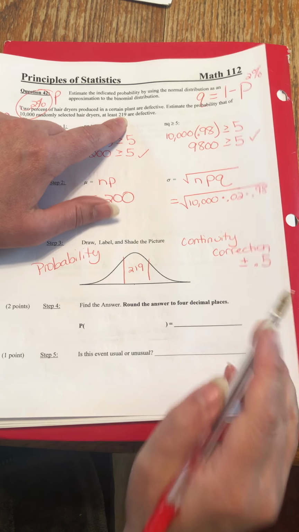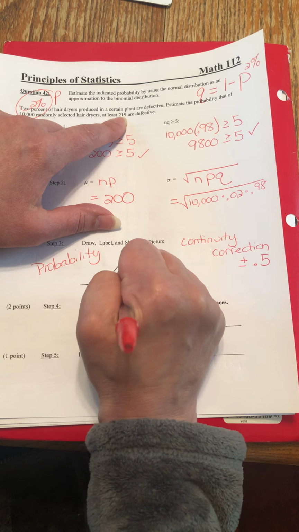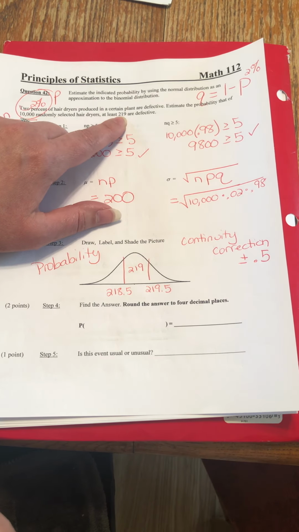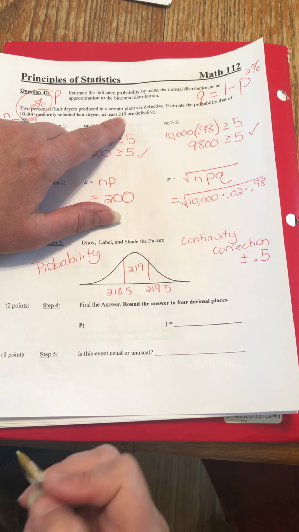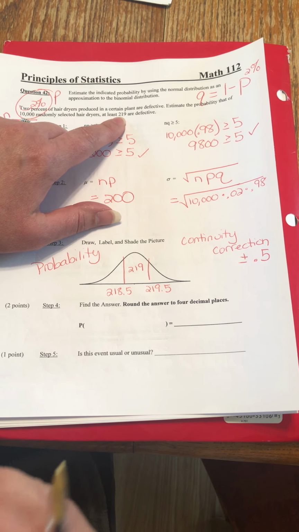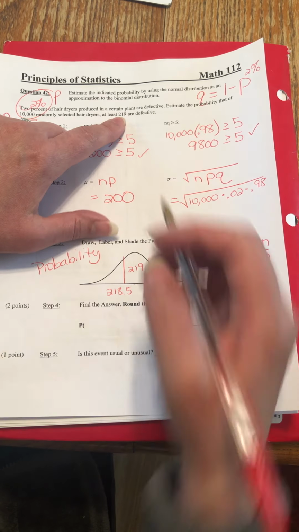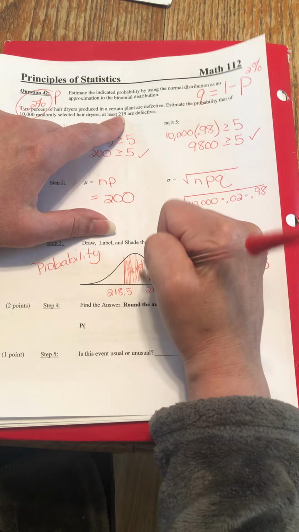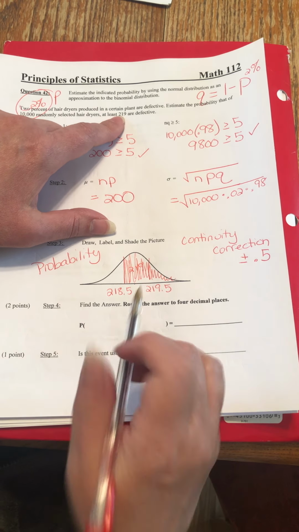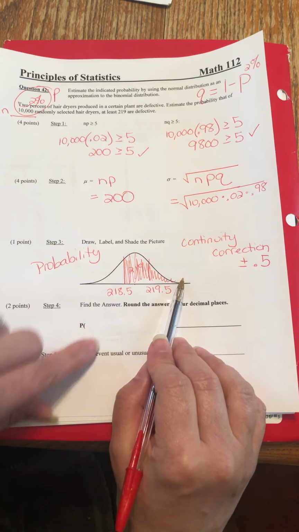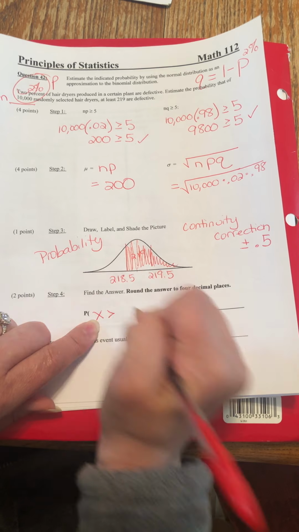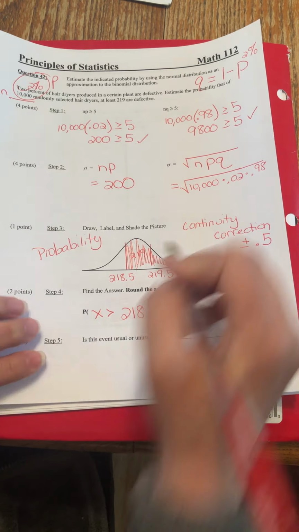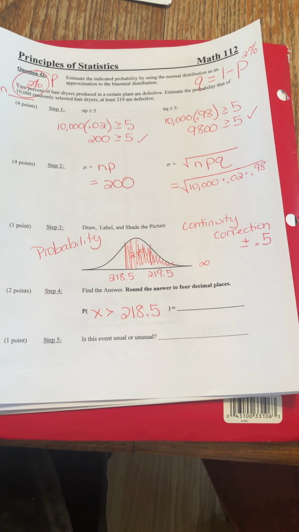Then we add and subtract 0.5, which would give you 218.5 and 219.5, and I want the probability of at least 219. If I want at least 219, I want 219 or more. At least is the minimum, so 219 or more. So what you shaded is 218.5 all the way up to infinity.